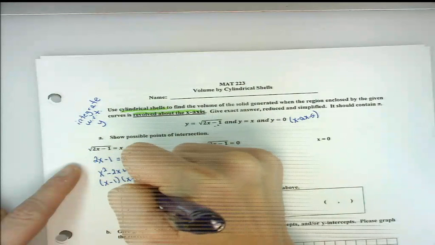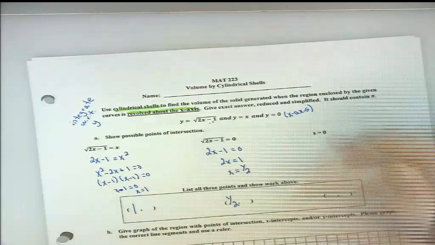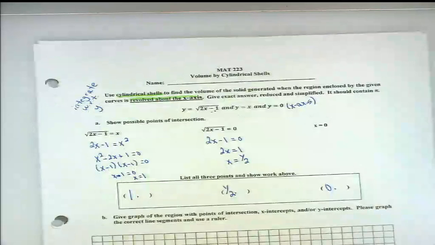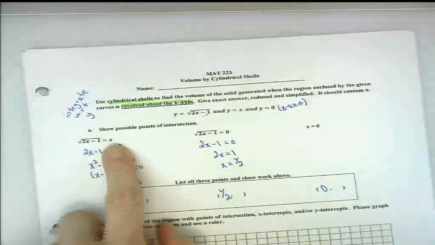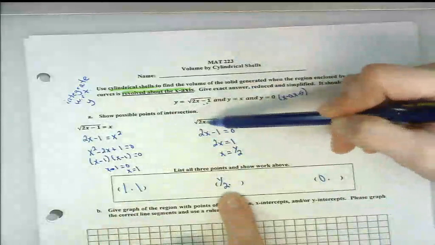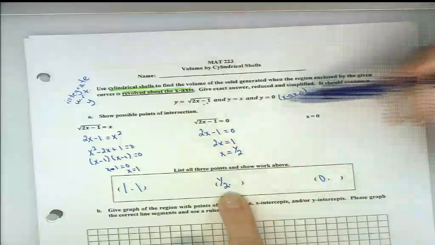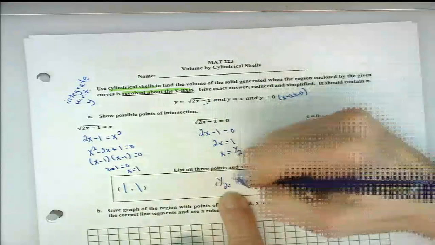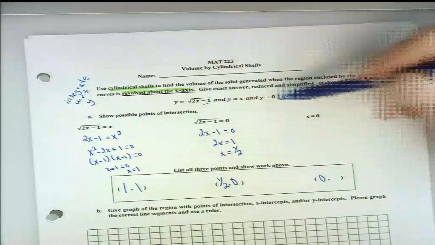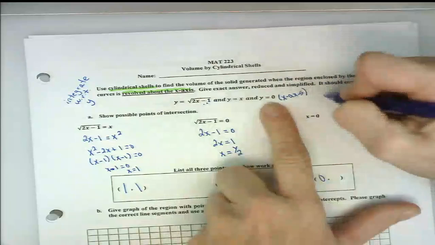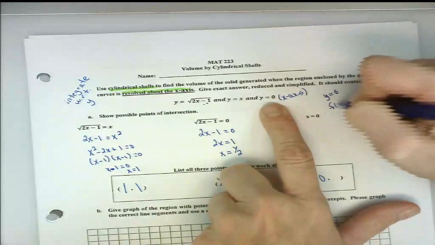X is the same thing as the x-axis, but it's also f of x equals 0.